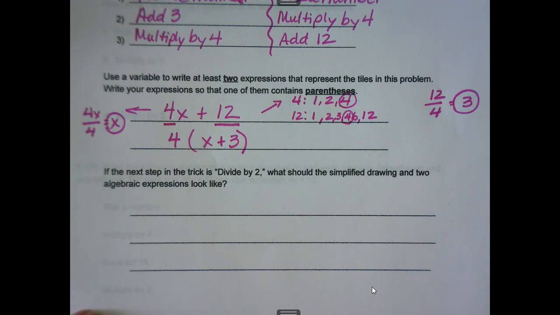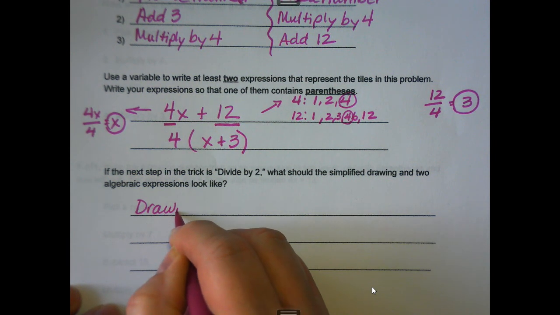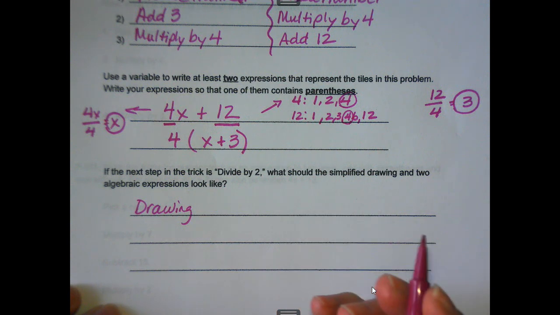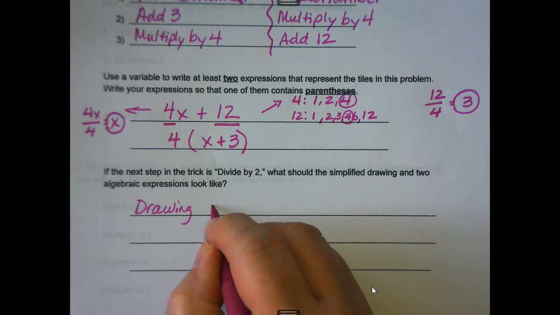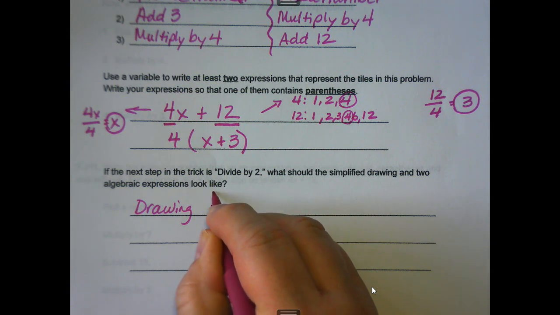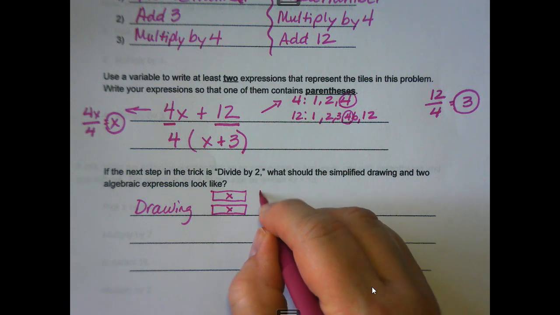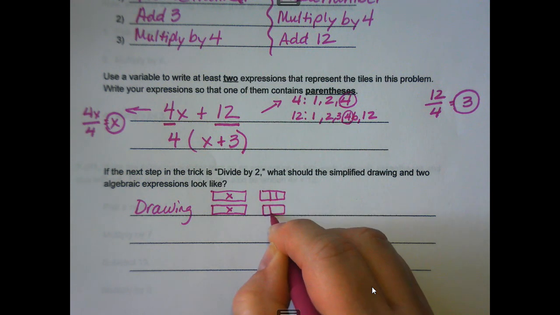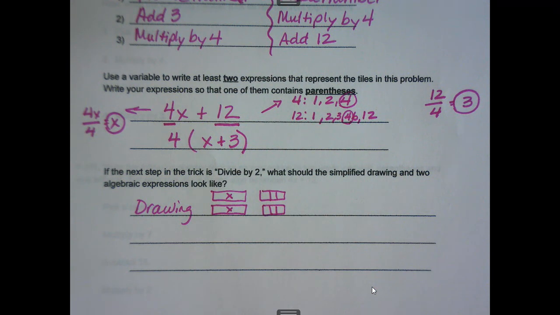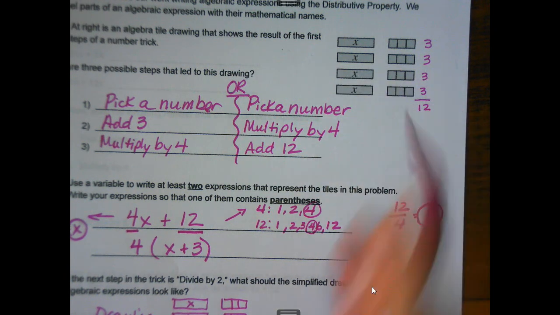So our drawing would be 2 rows of x's. So I'd have x and x, and then I'd have that. So that's my drawing. And it is directly connected to the one that's up here at the top. Okay, I've taken this and divided it into 2.